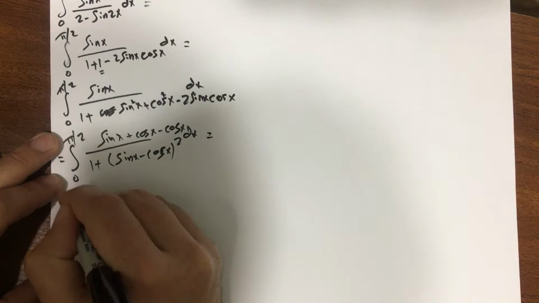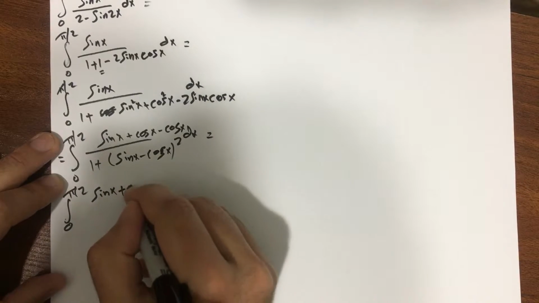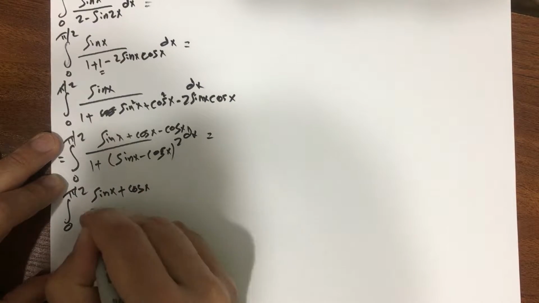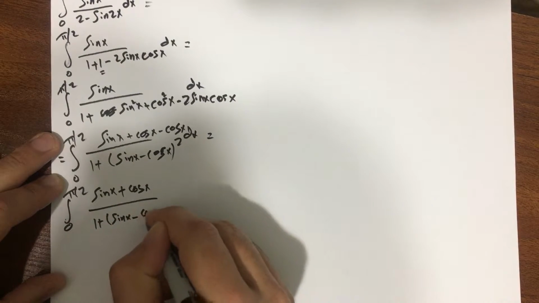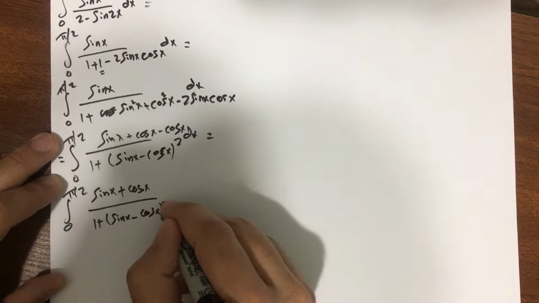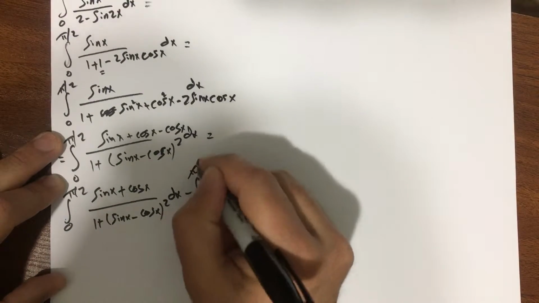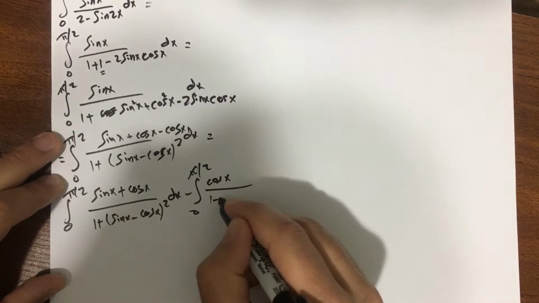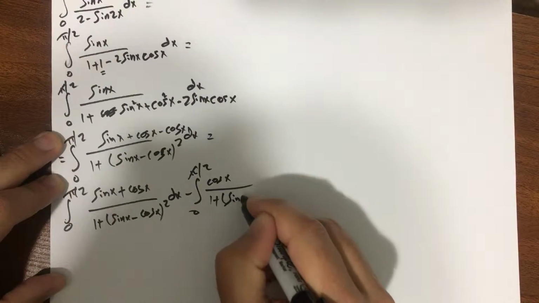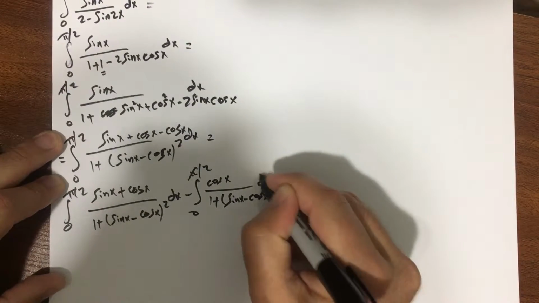This equals the integral from 0 to pi over 2 of sin x plus cosine x over 1 plus sin x minus cosine x squared dx, minus the integral from 0 to pi over 2 of cosine x over 1 plus sin x minus cosine x squared dx.